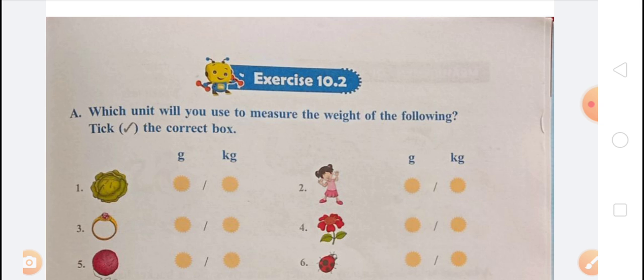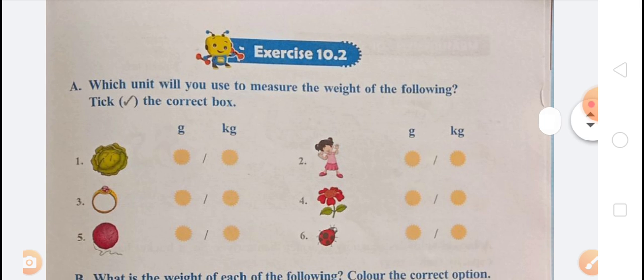The next one is a small girl. The small girl's weight will be in kg, so we have to tick kg. The next is a ring, and the weight of the ring is in gram, so we have to tick gram. Next there is a flower, and the weight of the flower is in gram, so we tick gram.